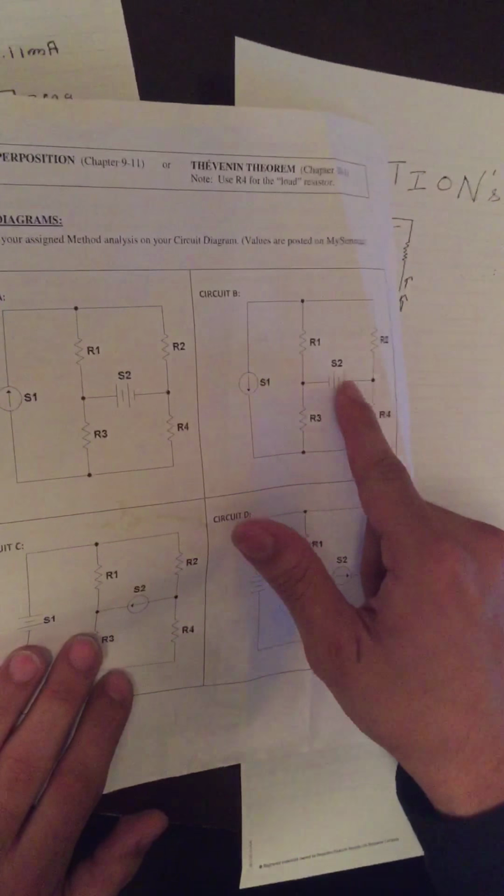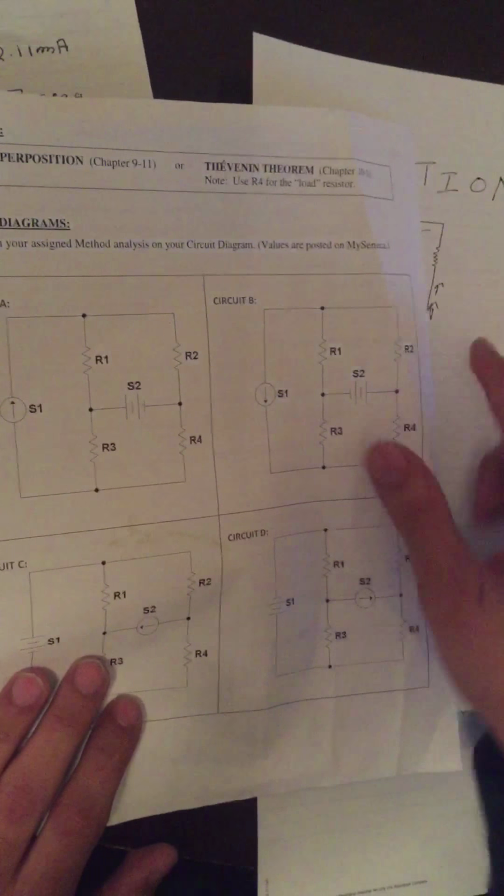Miss Navjot Singh Babra, and today I'm going to use the superposition theorem on my circuit B. So let's take a look at my circuit B. Here we go. So this is my circuit B, which has two sources. One is a current source and one is a voltage source.